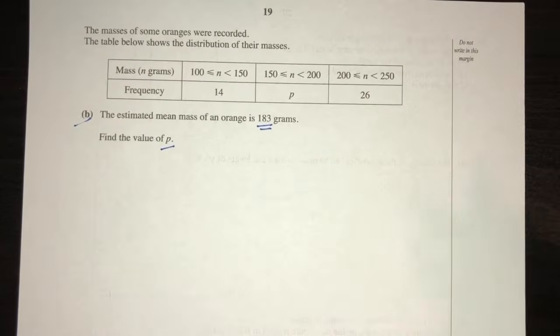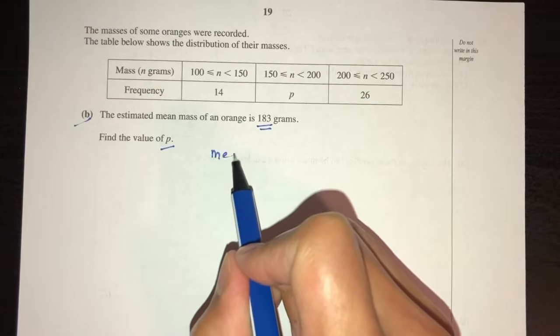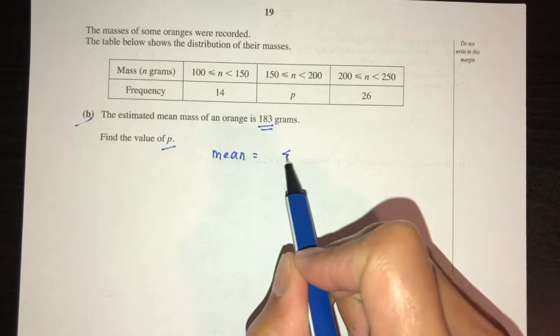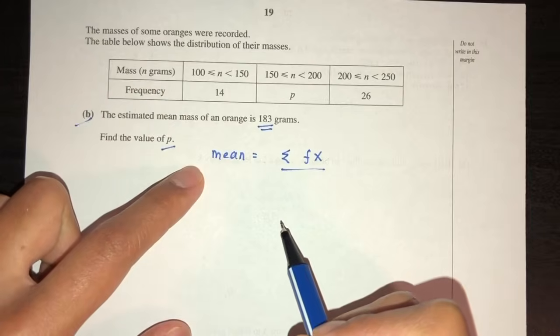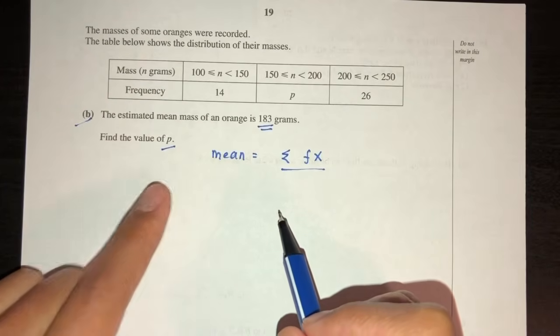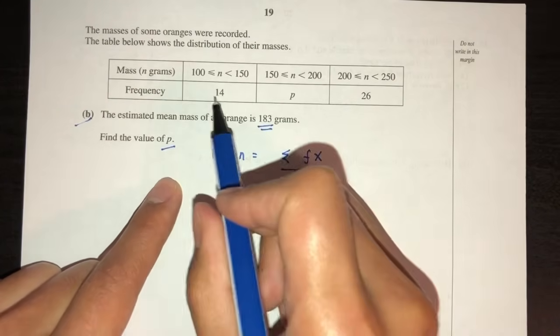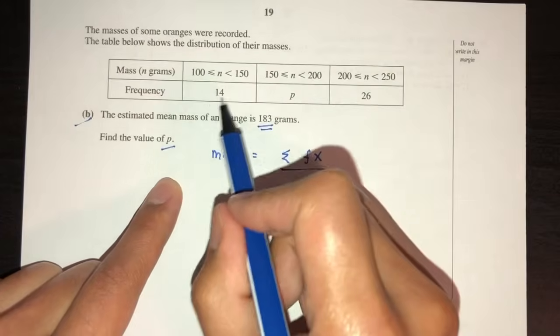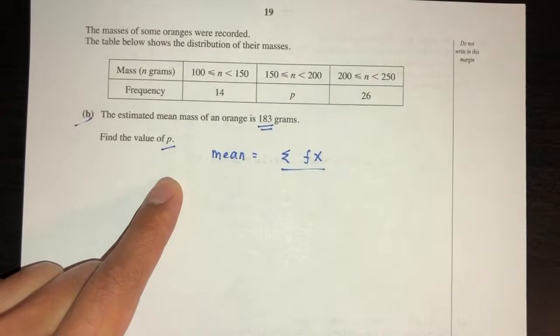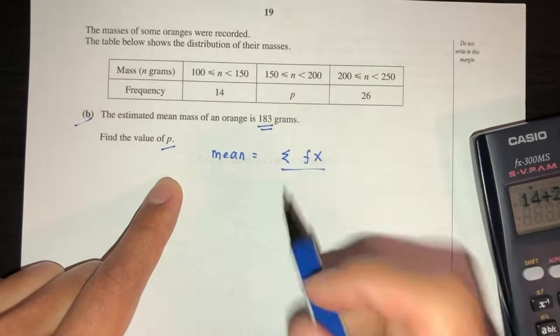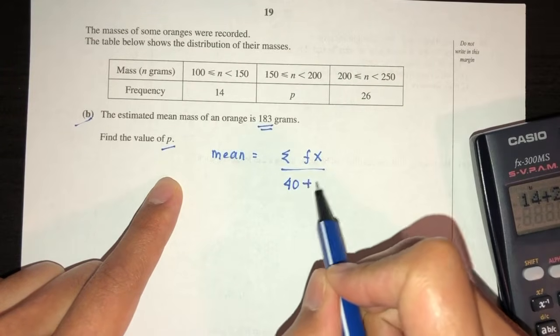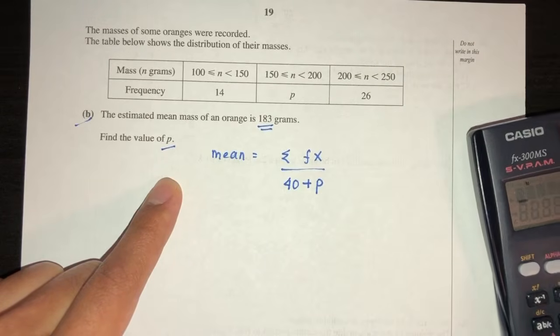So how do you find mean? As you know, mean is equal to the sum of fx divided by number of oranges, which is, we don't know, sum. So we have to add everything together. That will be 14 plus P plus this. So what is 14 plus 26? That will be 40. So 40 plus P is your number of oranges.